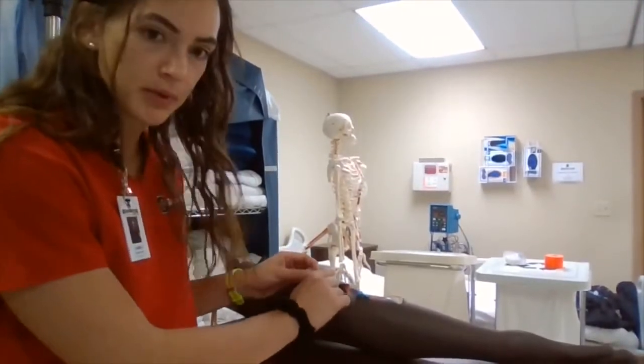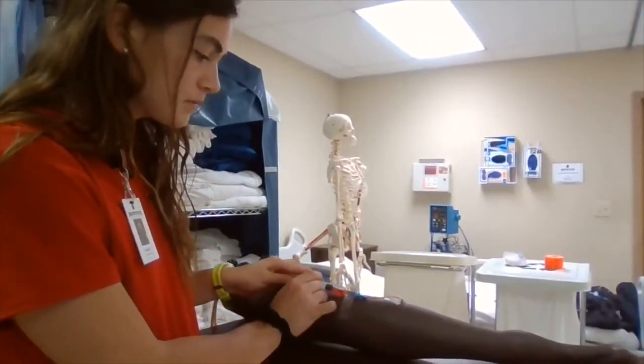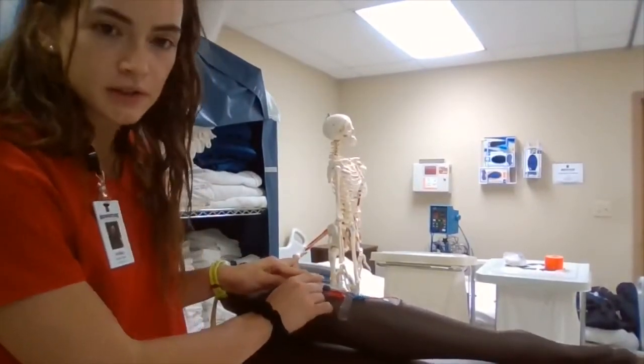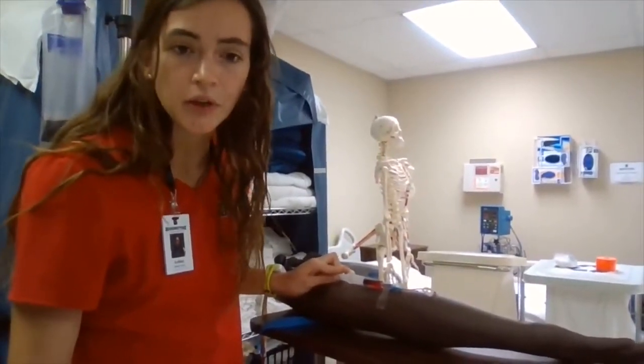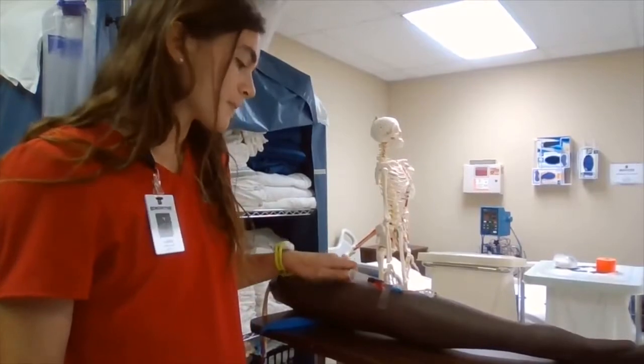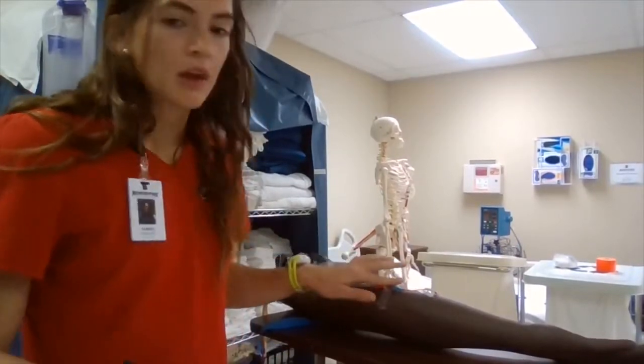We have a model right over here to demonstrate. First, blood is removed from a vein. This process is very similar to any other kind of blood transfusion or blood donation. And once the blood is removed, the red and white blood cells are separated from the plasma cells. The plasma cells are where the antibodies are located.